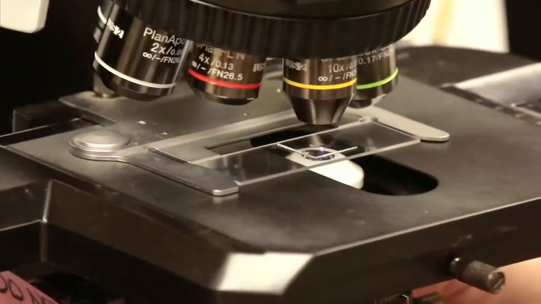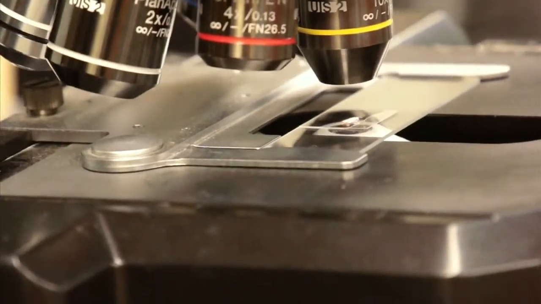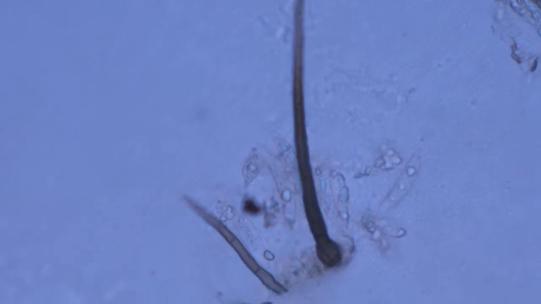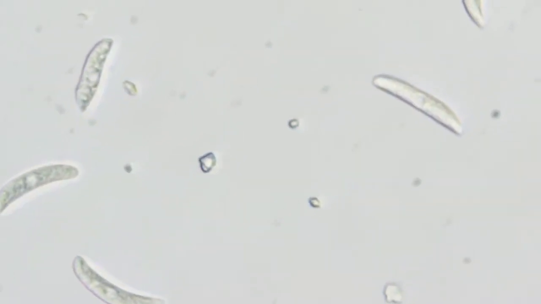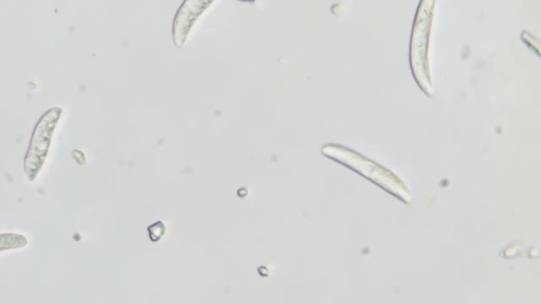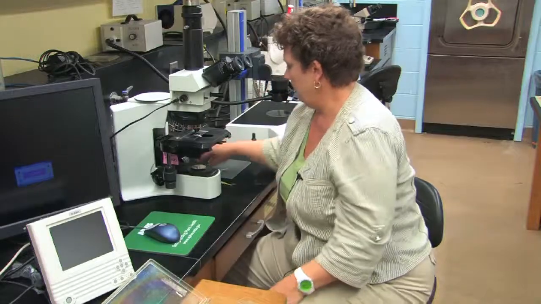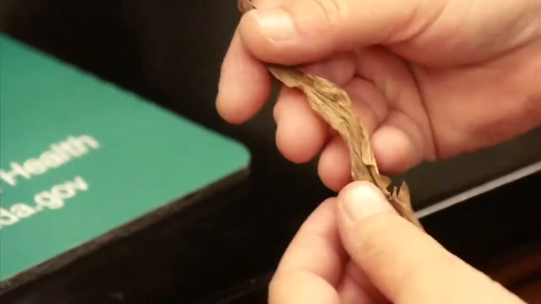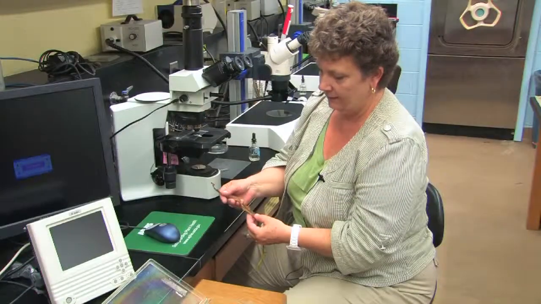So we'll move over to the compound microscope, and I'll be looking for spores of the actual pathogen so that I can confirm that that's what's present. So I have a lot of spores. They're the right shape, size, and type for Colletotrichum graminicola. So I think for this sample, we can call it Colletotrichum graminicola, or what we're seeing is seedling blight of field corn.